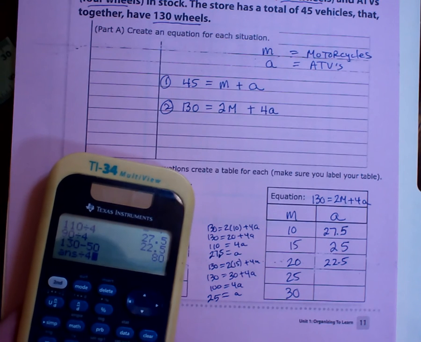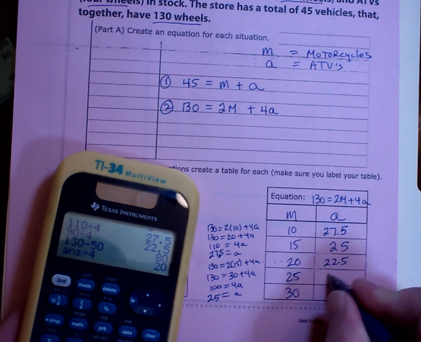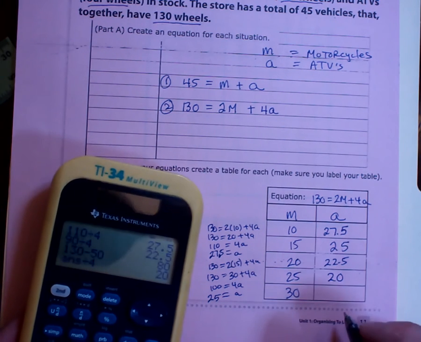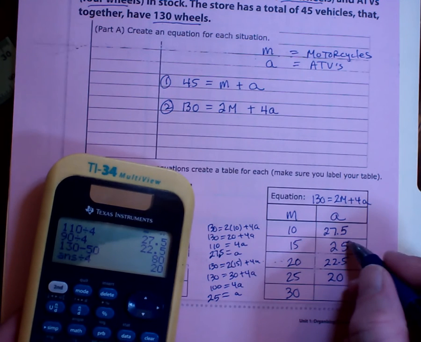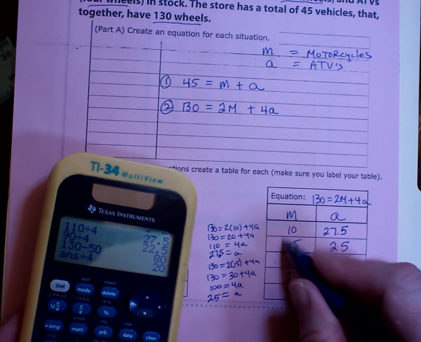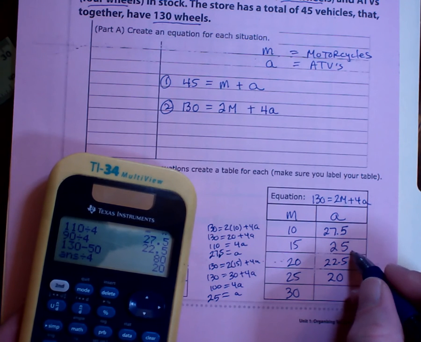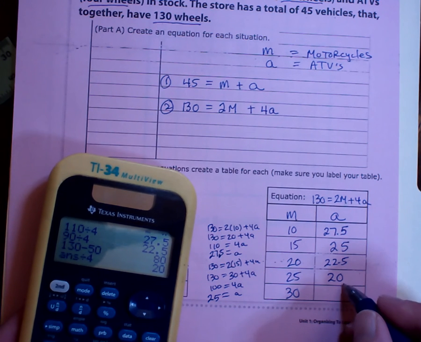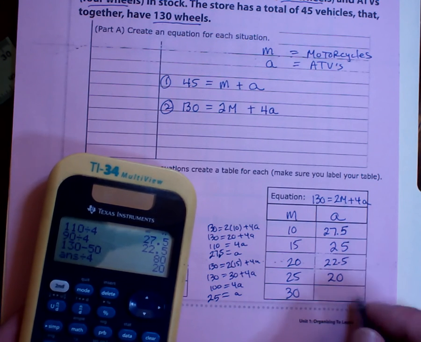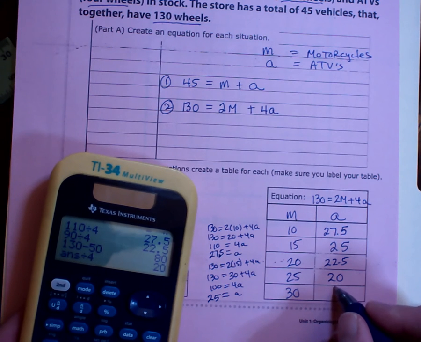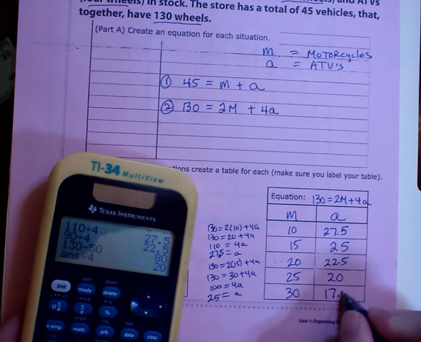Divide that by 4, and that's 20. Okay, so how much are these going down by? These are going up by plus 5. These are going down by minus 2.5. So I could go down another 2.5 and know that this is 17.5.